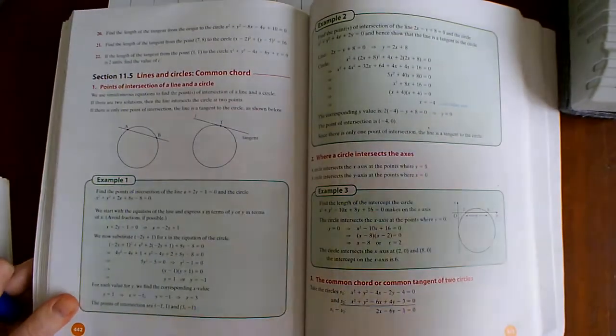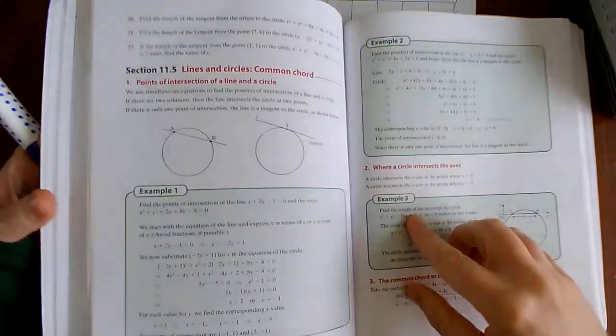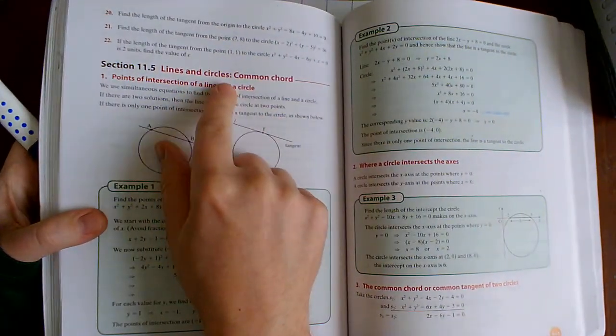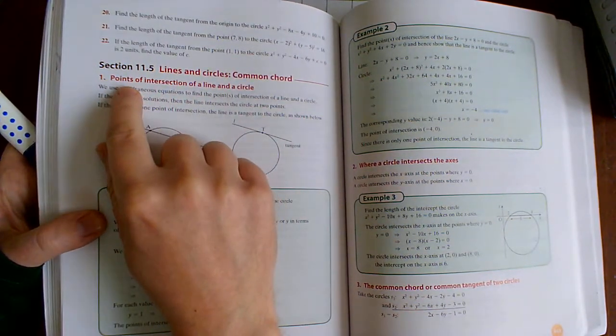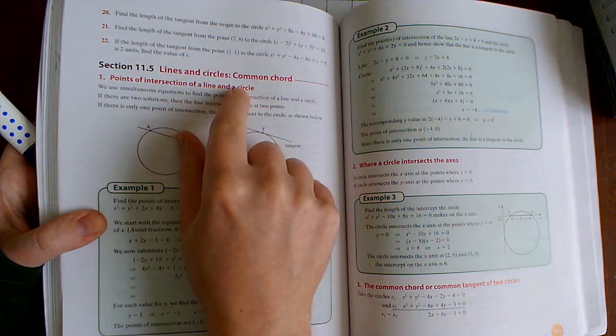Moving on to 11.5. This isn't as long as the last part. There is a few parts in it, but we'll fly through it. So it's lines and circles, common chords. That can be our title. And again, there's 3 subheadings. But the first is the point of intersections between a line and a circle.